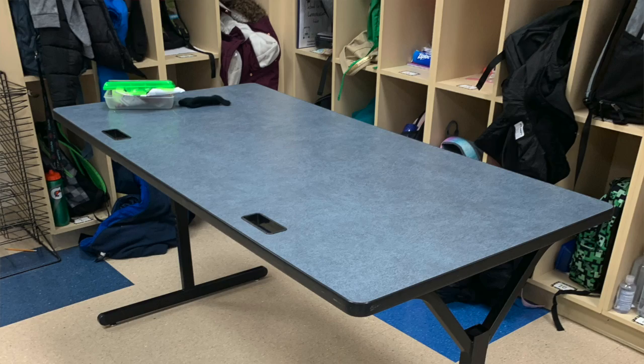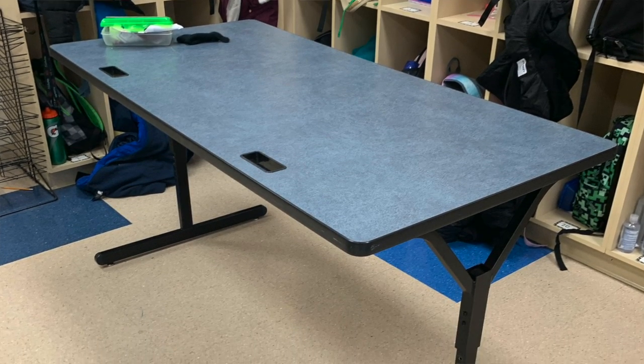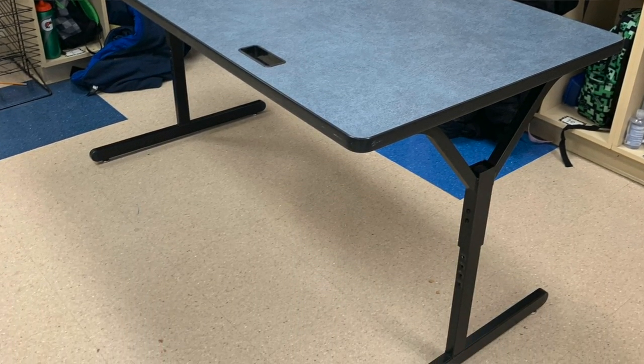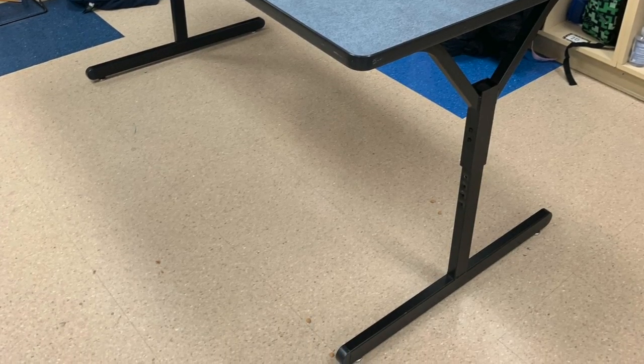Great. It's nice for kids who are a little bit wigglier. They can still do their work by being in their seat, but they also have standing options, so if they're a kid who needs to stand, they have that option as well. Great.